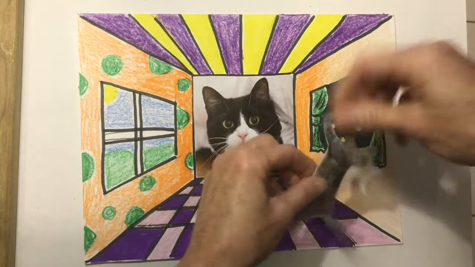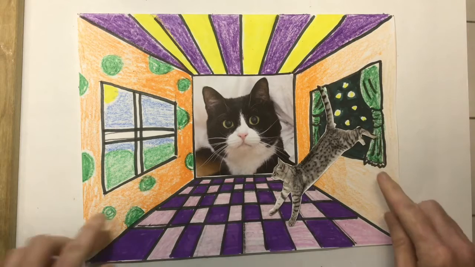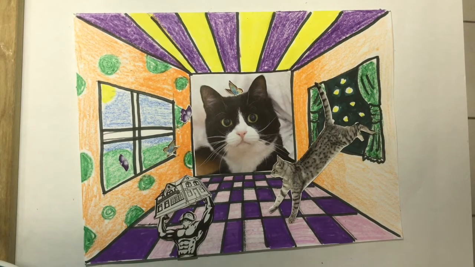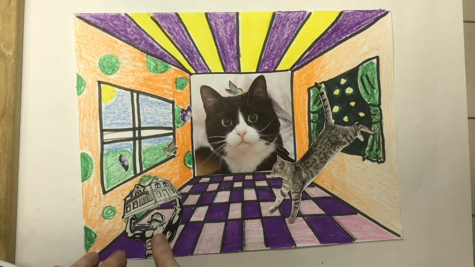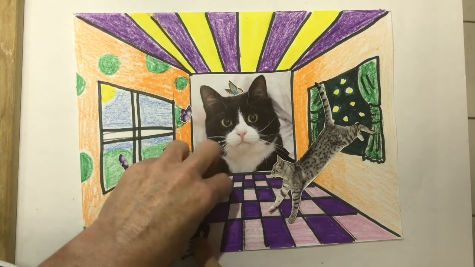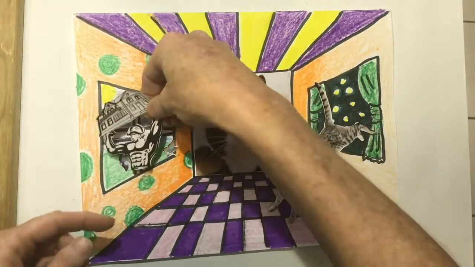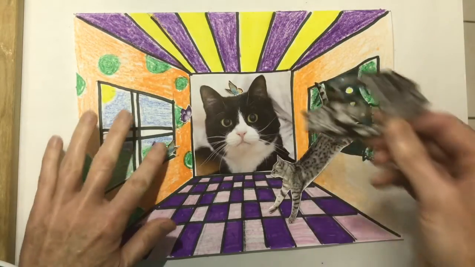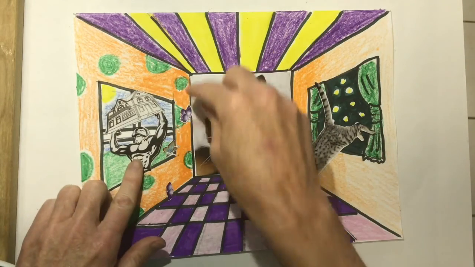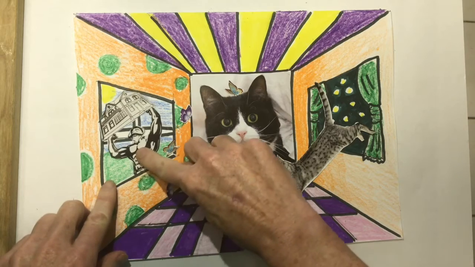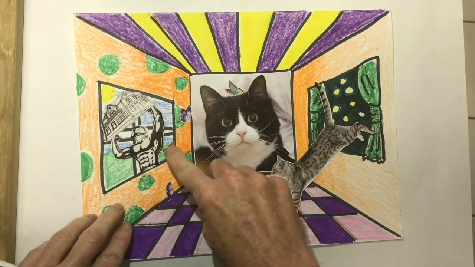Nah, I don't think I like that one. I like him coming through this window, like there's no glass in there. Oh, I cut out the little man, and I'm adding him, but I don't really like the fact that he has no legs, so I may go look for some legs in the magazine and add that to him. There's some butterflies in here. I may move those butterflies around.